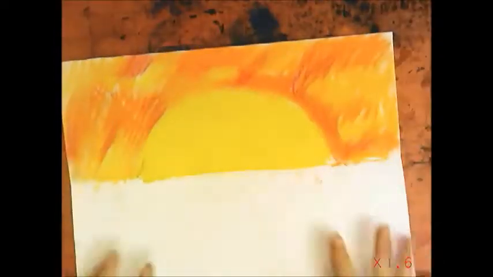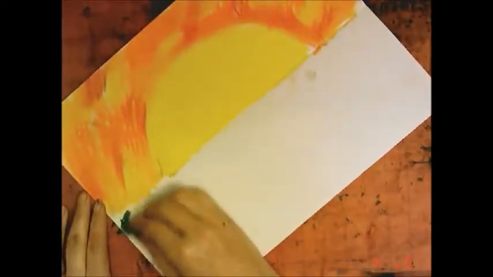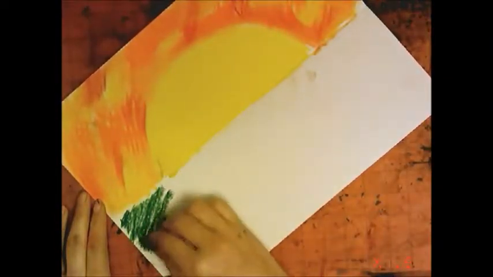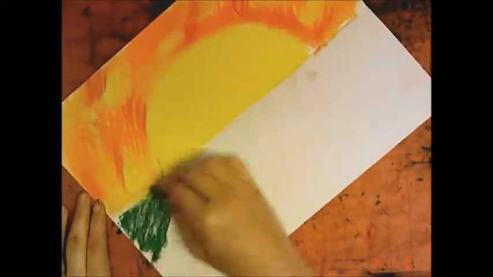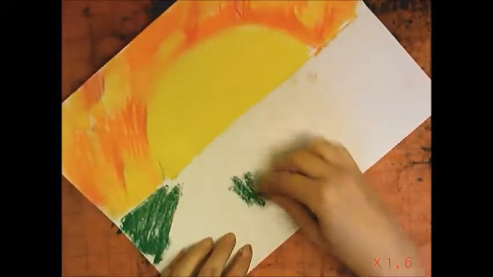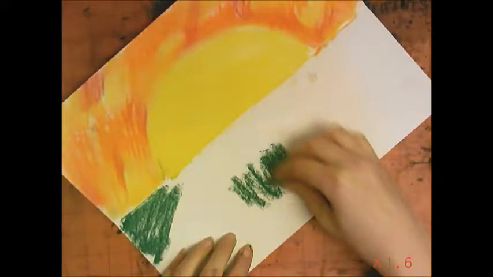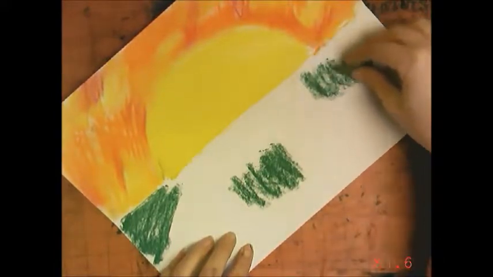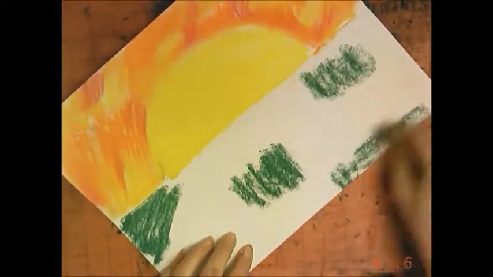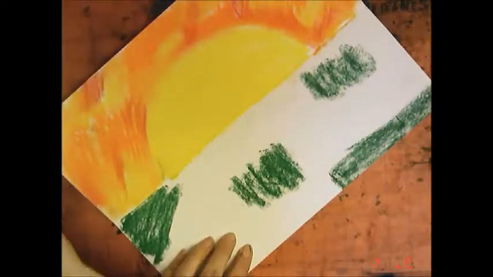So there's my sky. Now I need to create my ground. So I'm going to take some greens. I'm going to make like a field. And I'm just going to put some green down in places where I think it should go. And I can use dark green, I can use light green.